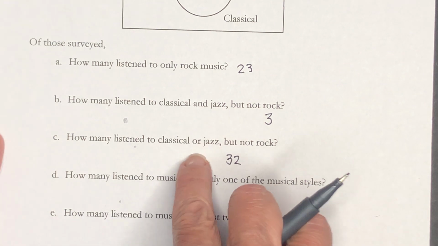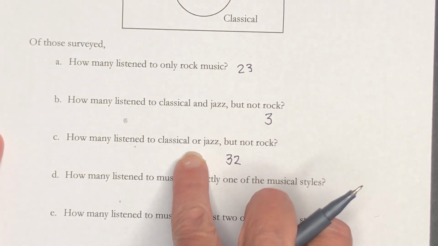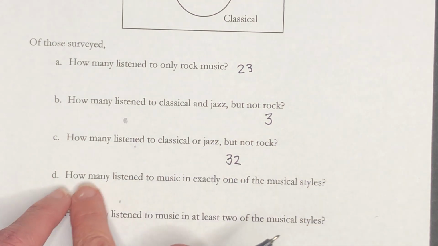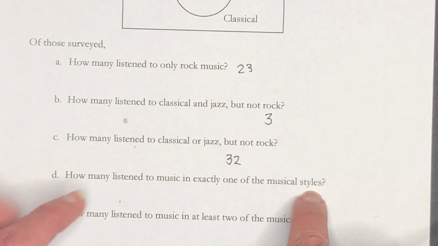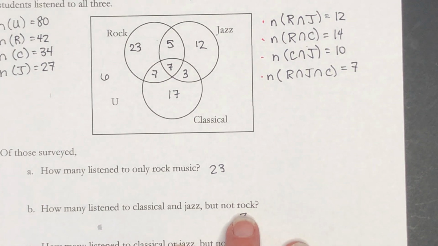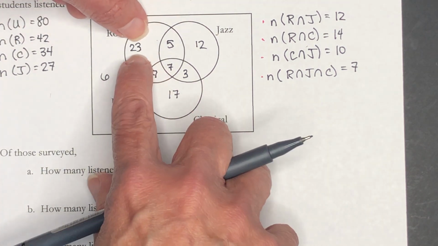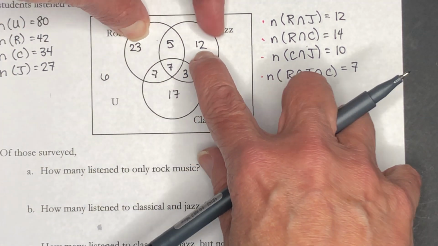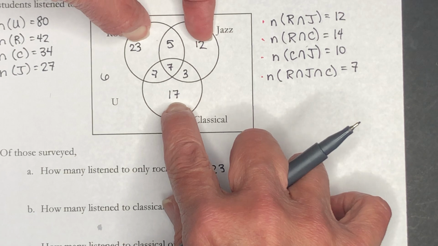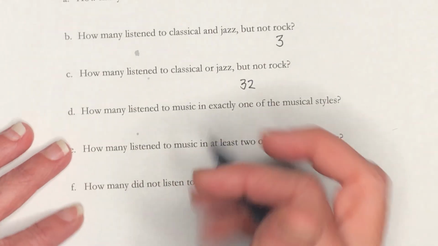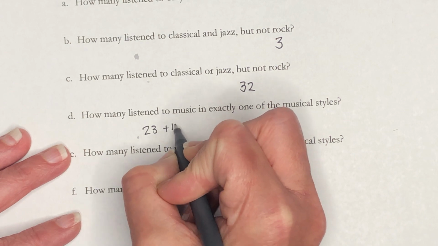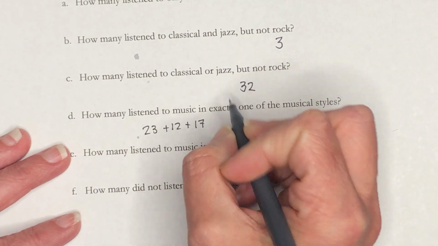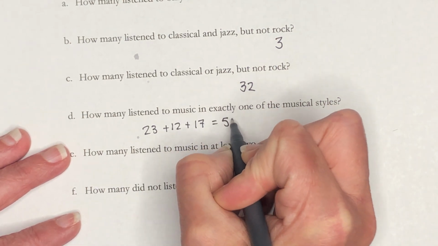Okay, that word is critically important. How many listen to music in exactly one of the musical styles? So 1 and then nothing else. Well, it's going to be the 23 people here, the 12 people here, and the 17 here. So I'm going to figure out 23 plus 12 plus 17, which gives me 52.